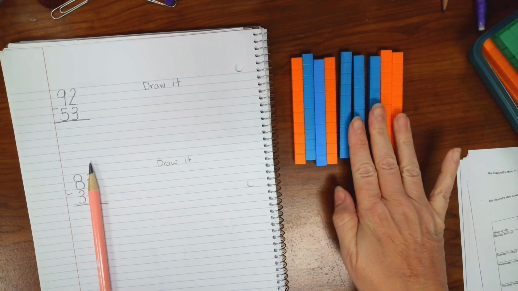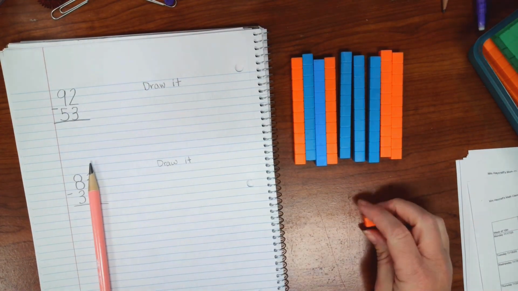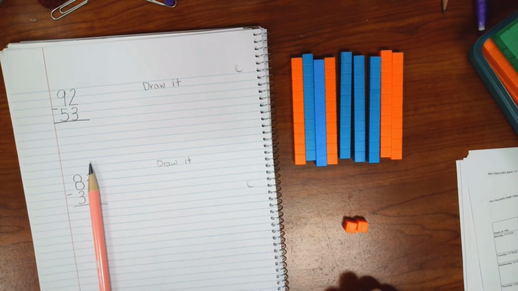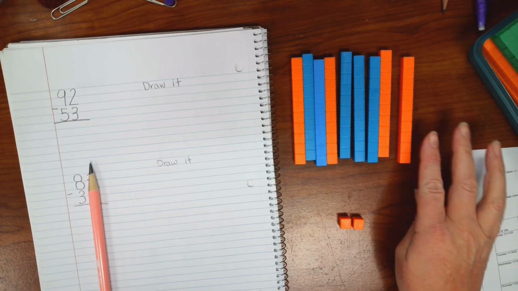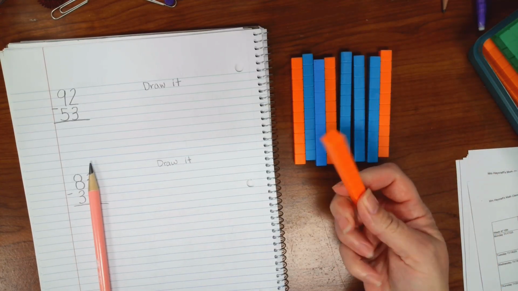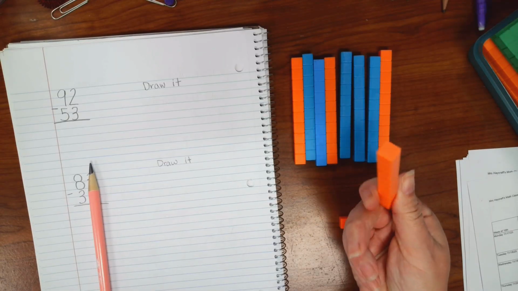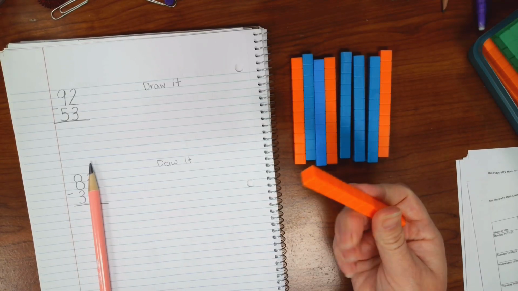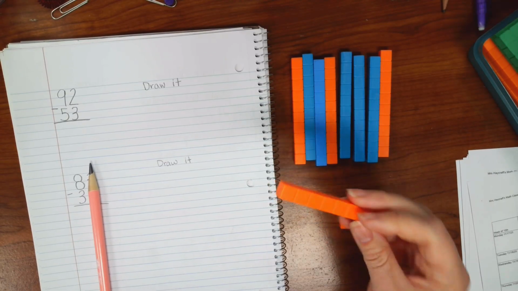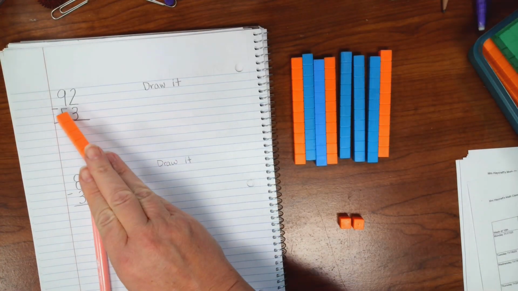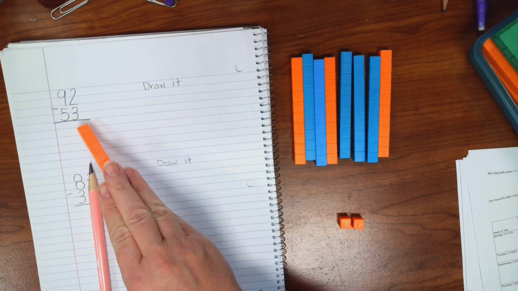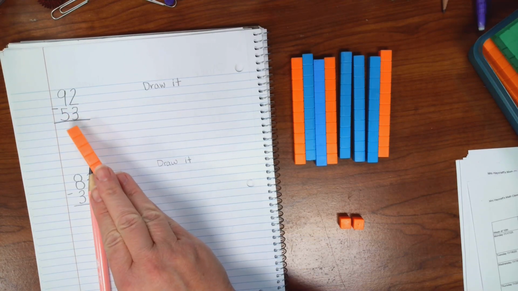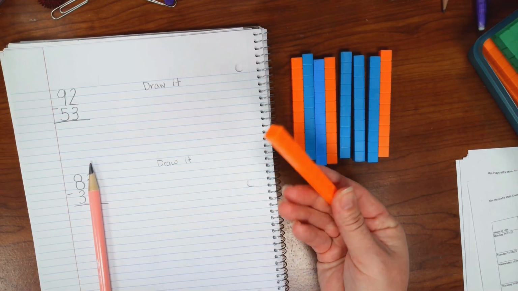Uh-oh. So we always take away our 1s first. Can I take away 3? 1, 2. I can't take away 3, can I? Alright, so I've got to cash this in, unbundle it, regroup, borrow. Those are all 4 words that you'll hear people say when we're doing subtraction, which you're finding the difference. The answer to a subtraction problem is called the difference.